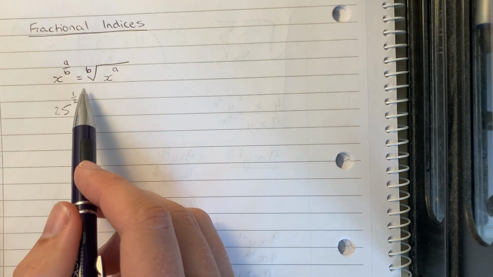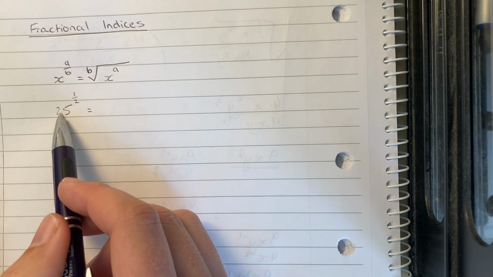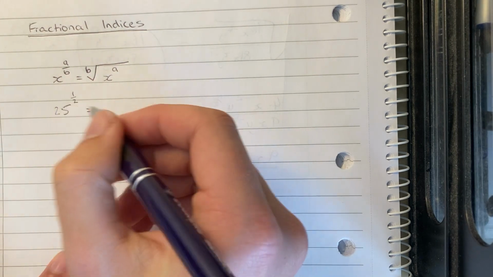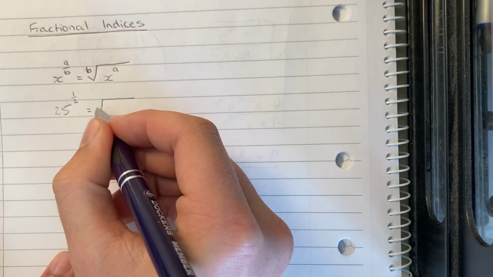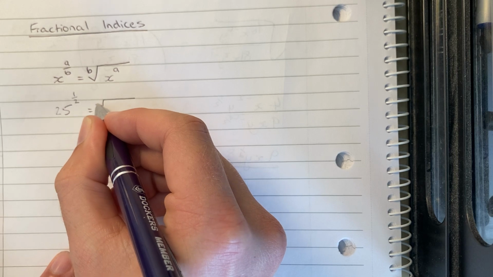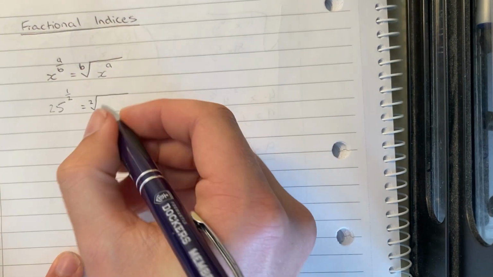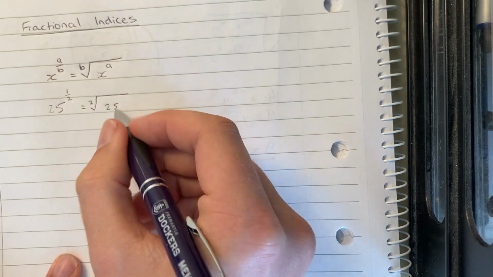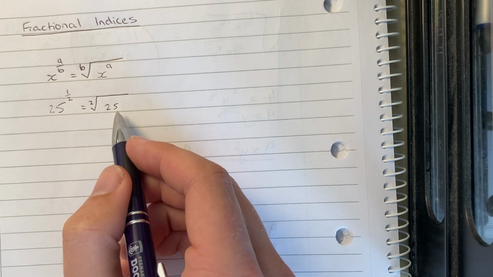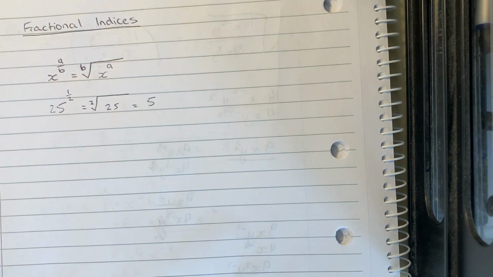So how would we apply this to this example, 25 to the power of a half? Well, what kind of root do we have? This is a 2, so this is a square root. And in the brackets, we've got 25 to the power of 1, or in this case, just 25. So this is simply the square root of 25, which we know is 5.